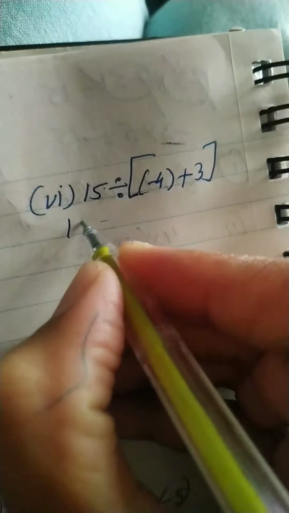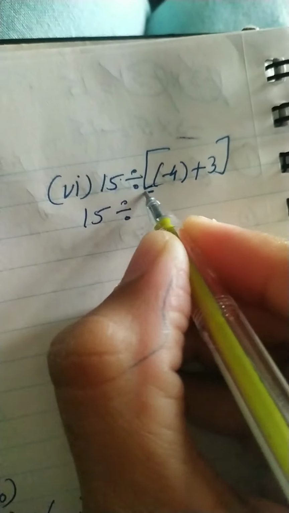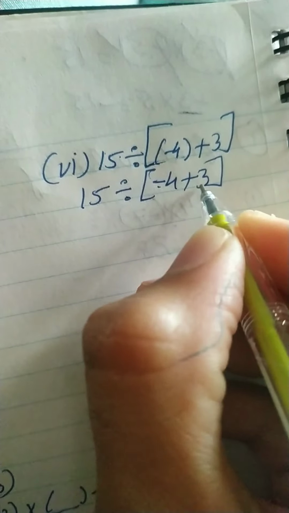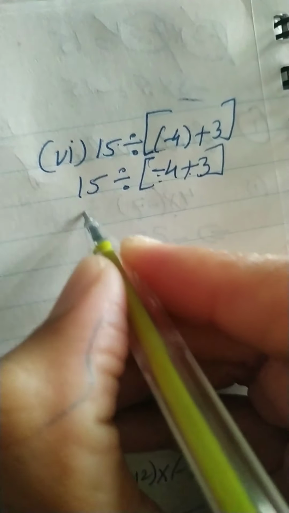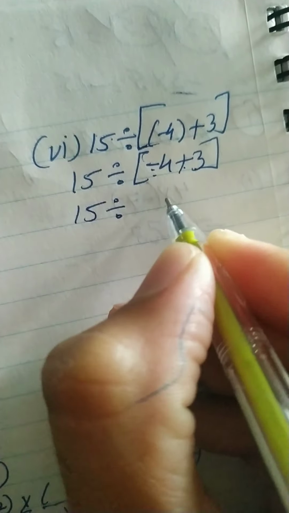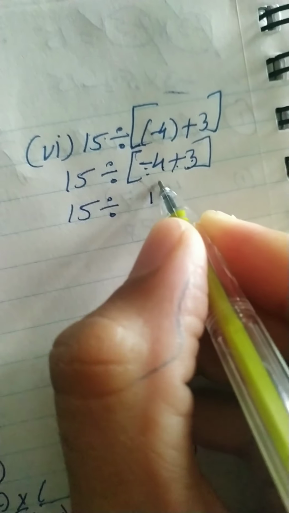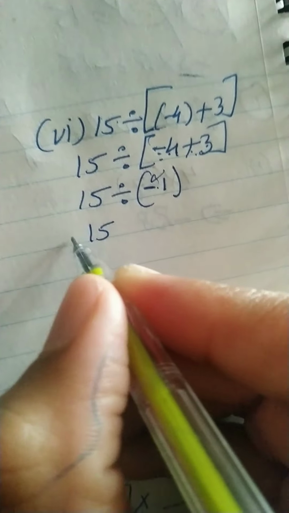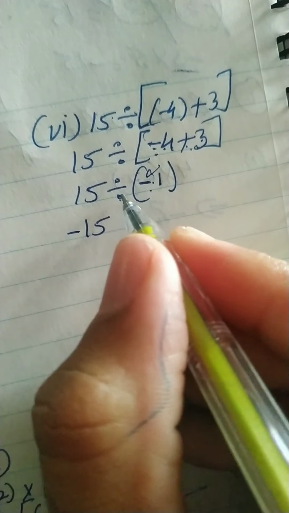Similarly here. First solve the bracket. This is negative, this is positive. Plus minus, we have to subtract. 4 minus 3 is 1. Take the sign of the greater. Between the two, which is greater? Minus. 15 divided by 1 is 15, but the sign is negative because we cannot cut it in divide if there is no other negative.